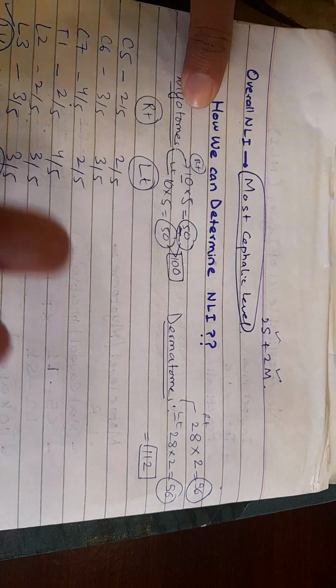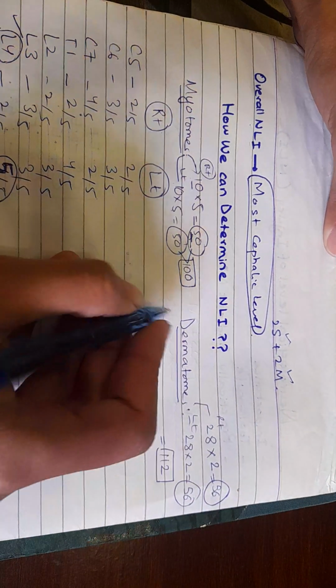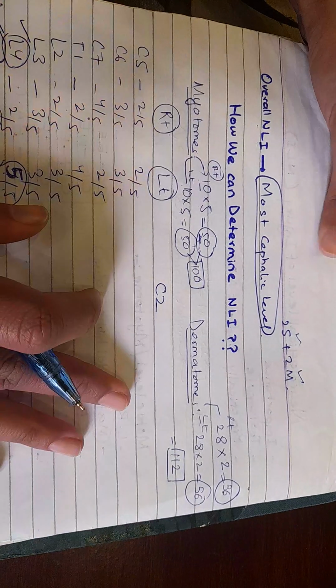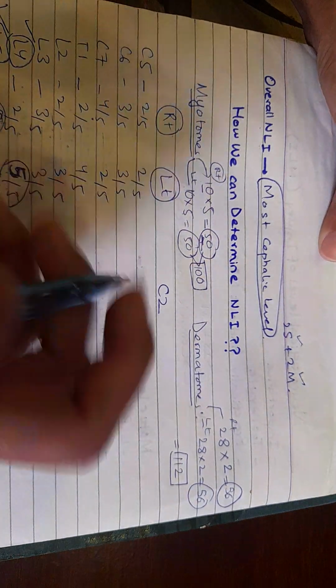Now let's talk about the dermatome. Let's assume the values of the dermatome. As you know, we have 28, which means from C2 to S5, all the levels, okay? So I'm just going to mention a few of the above levels and a few of the below levels, right?